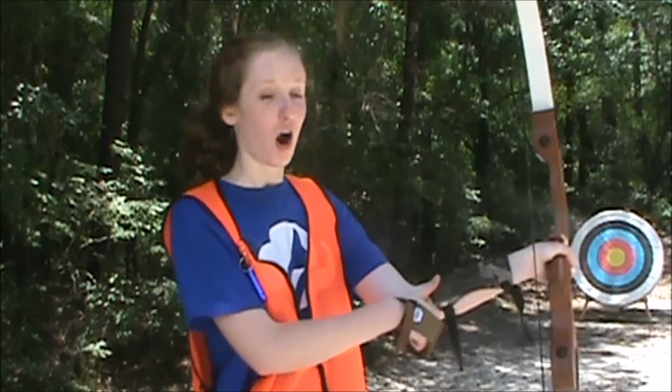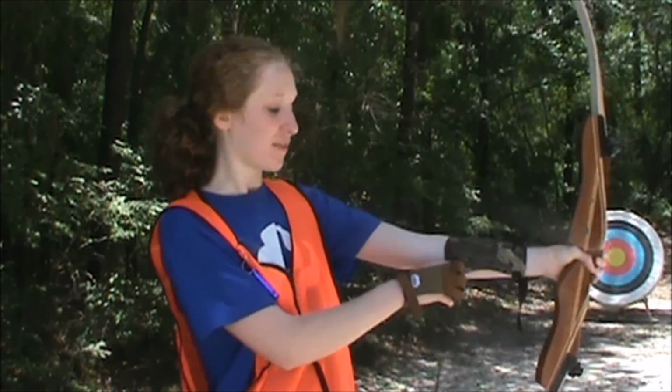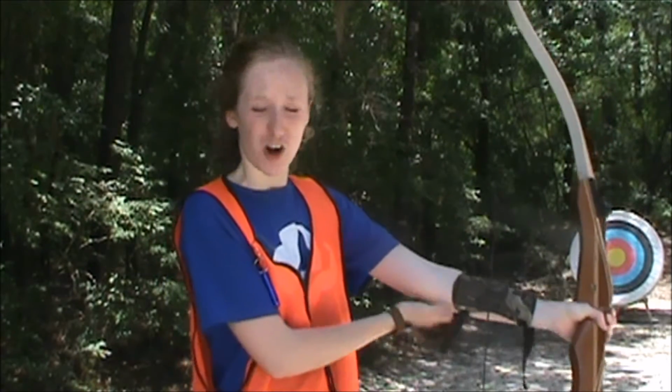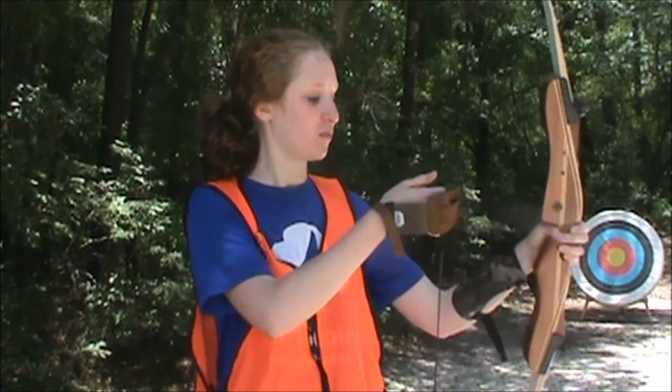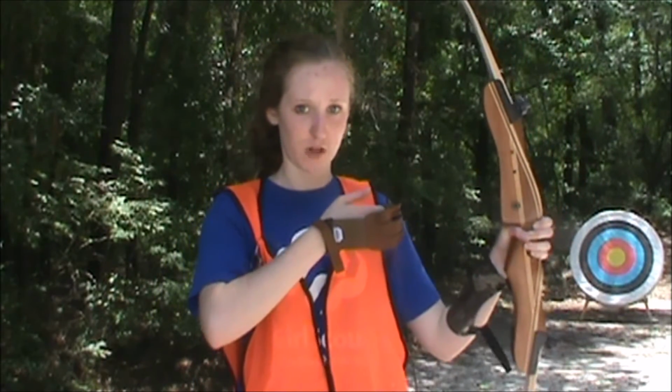There are many different types of arm and finger guards. Arm guards protect your arm from being slapped by the string when you're shooting. They should go on the arm that you're holding the bow with. Finger gloves or finger tabs protect your fingers from being chafed by the string when shooting for long periods of time. When it comes to quivers, there's lots of different kinds.